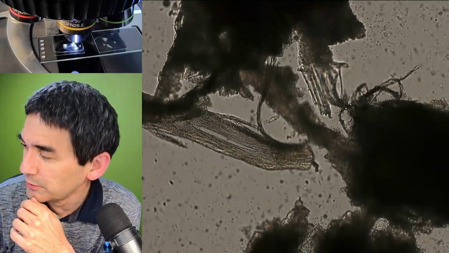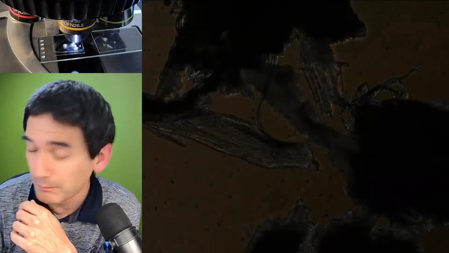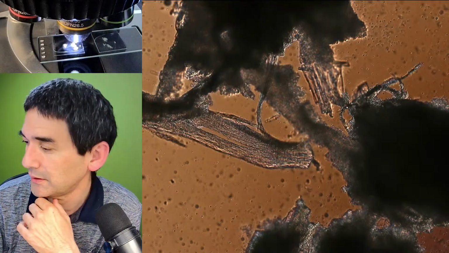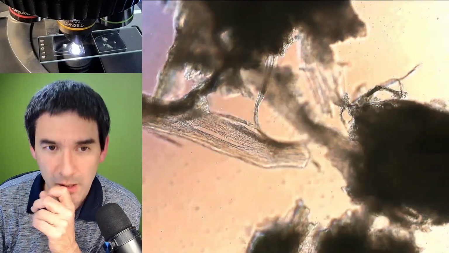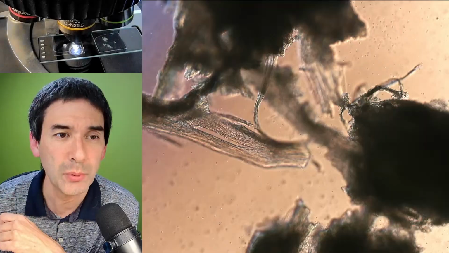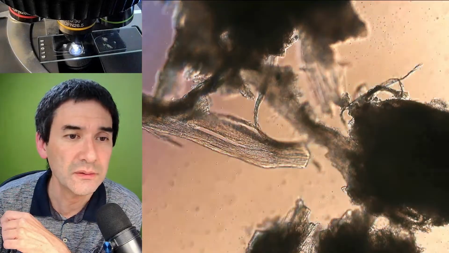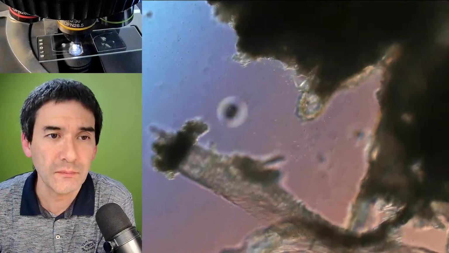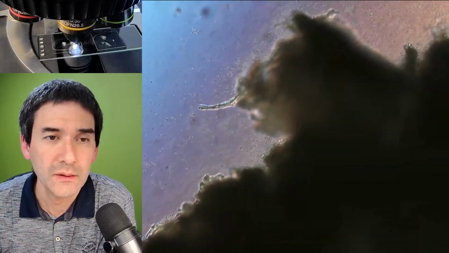So what we do is, if I use DIC, for example, then I actually have, let me put this back here. Now I'm using a little bit polarized light, and I can actually change the colors around here. Okay.